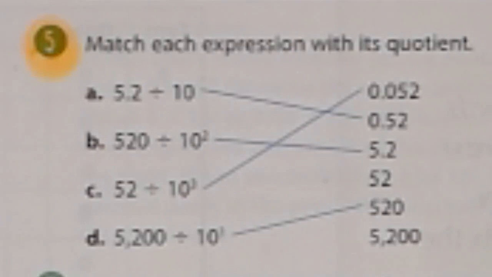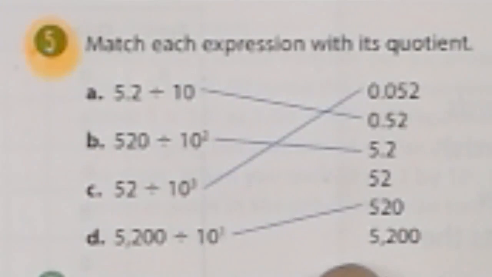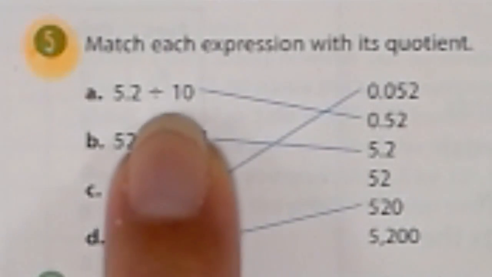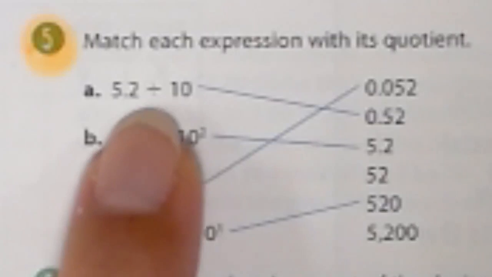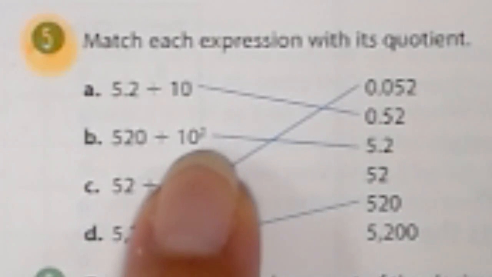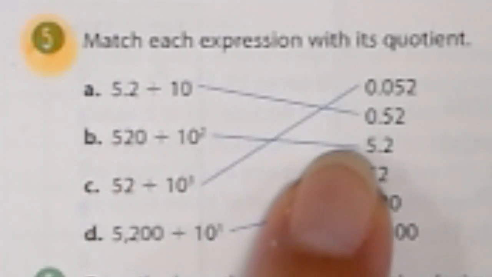The last one that we're going to go over is on page 140, number 5. You had to match the expression to the correct quotient. Quotient means division, so all of these were division problems, which means all decimals needed to move to the left. This decimal needed to move left 1 time, so it was 52/100. This decimal needed to move left 2 times, so it was 5 2/10, which is right across.